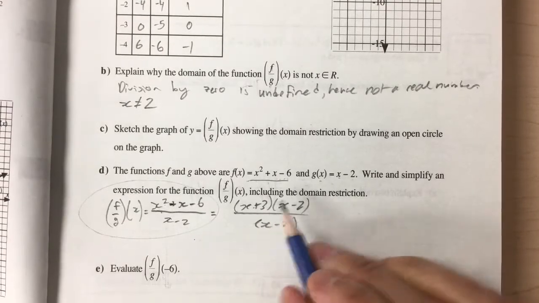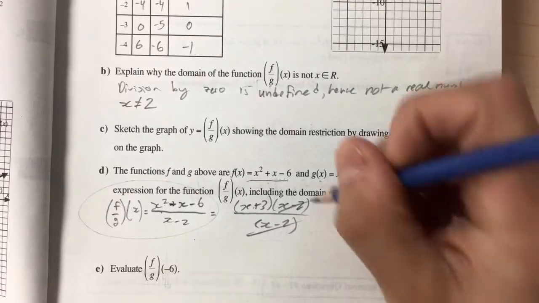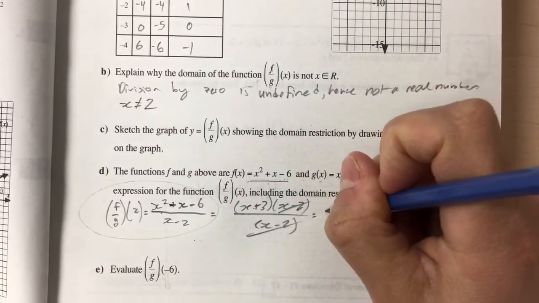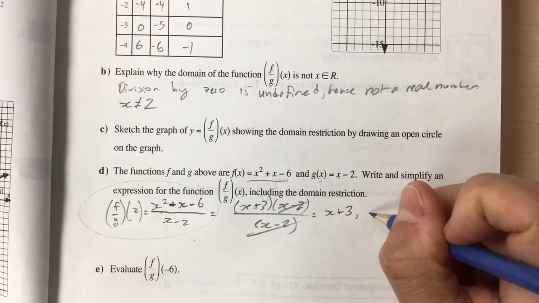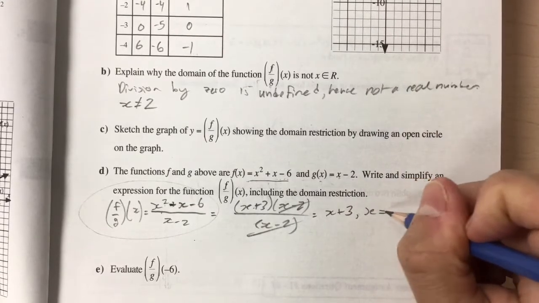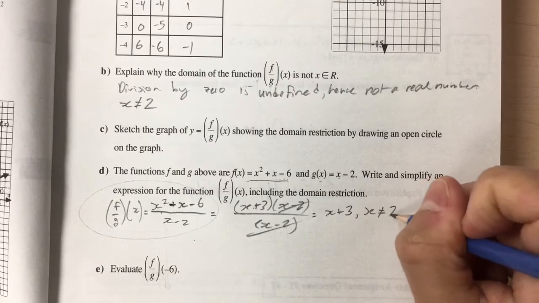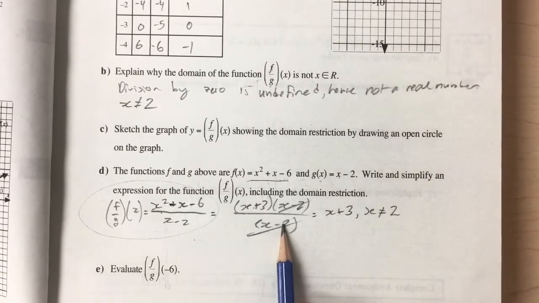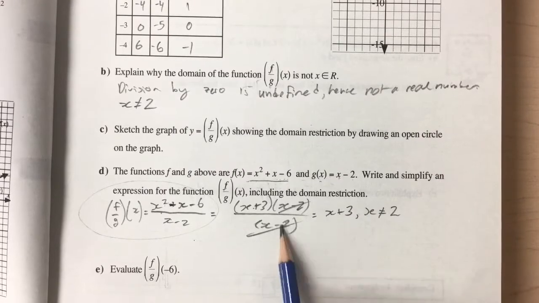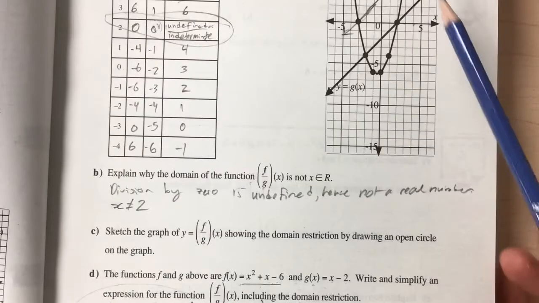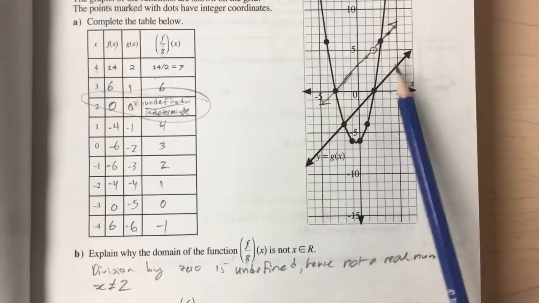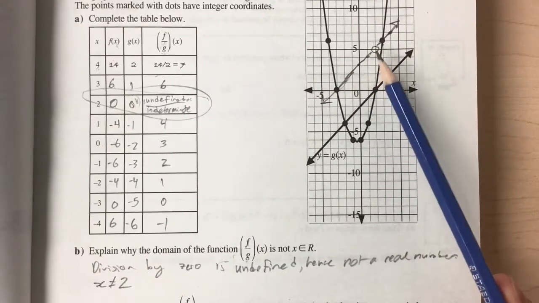And now we can cancel out factors, not terms. So my new function is x plus 3. And with our restriction, remember that x cannot equal positive 2, which we can see from working with rational expressions. And we now know why, because we have an indeterminate value there, which results in a non-real number.